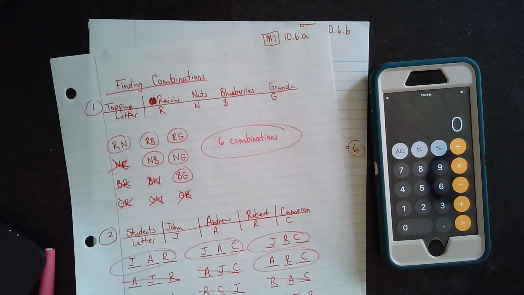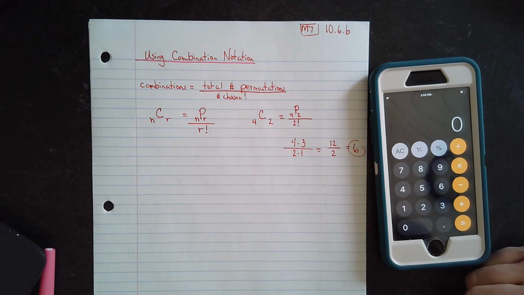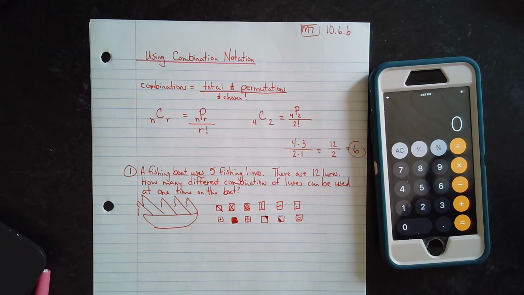Okay? So let's look at another example. The problem that we're going to look at, I'm going to write it down. Okay, so the problem we're working with is here. A fishing boat uses 5 fishing lines. There are 12 lures. How many different combinations of lures can be used at one time on the boat?